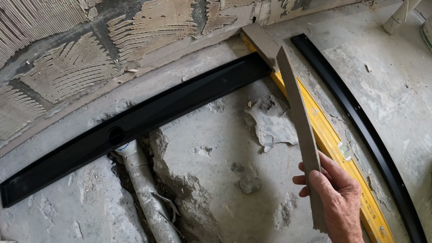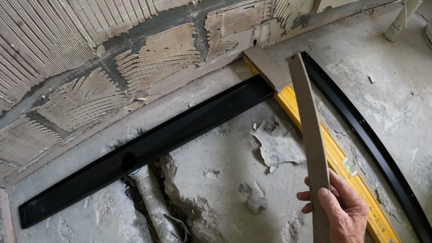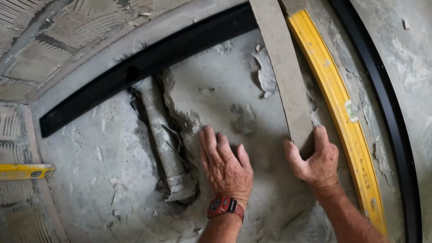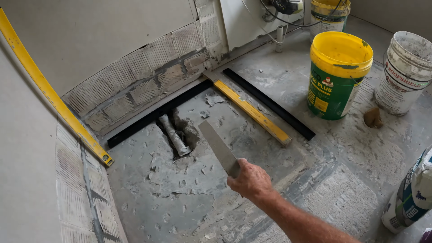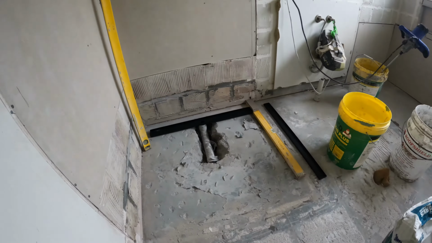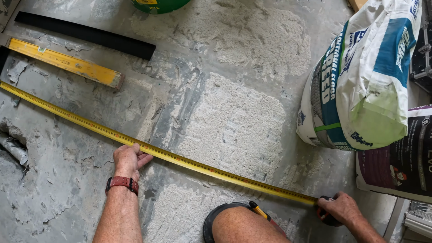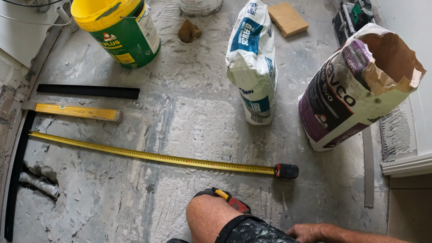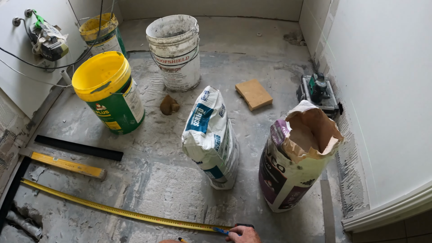Each piece of those is 4.5mm, so 4 3s are 12, 13.5. I've got 13.5mm fall, and I want to fall it 2 tiles out. I'm using a 600 by 600 tile, so I'll be coming out to there. There's 1200, so that's where my fall will start.